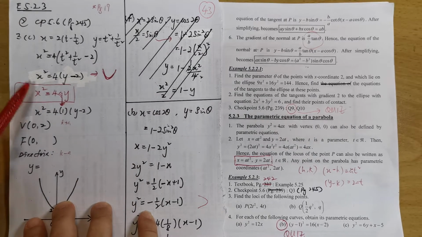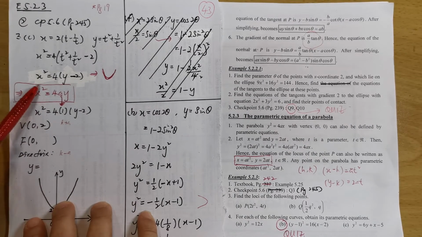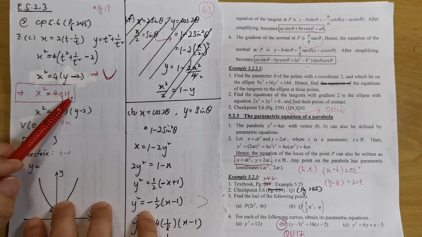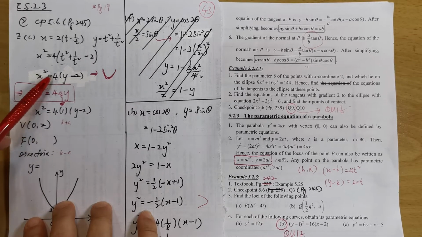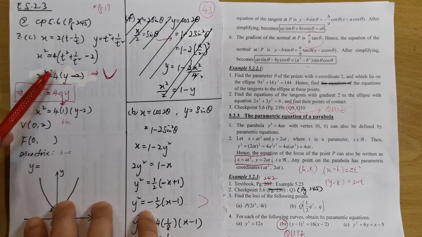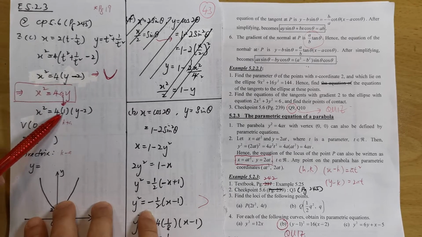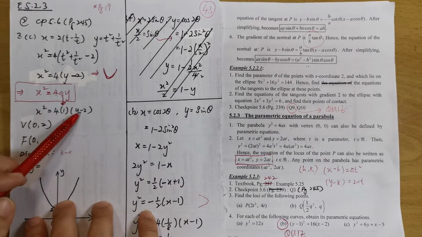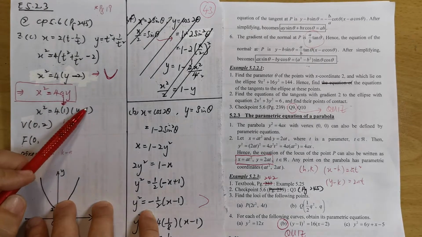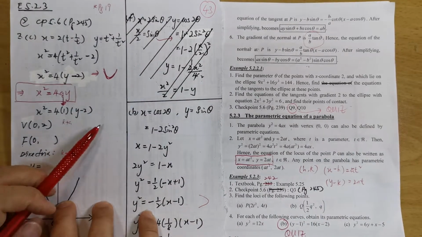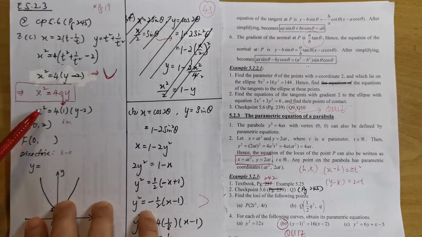Compared to the standard form, x squared equals 4ay, remember? So I write it in the standard form. So x squared equals 4 is already here. So what is your a? There's nothing here, means a is 1. And y is y minus 2. So when we see this, we know that the vertex is not at origin. So the vertex is what? 0, 2.